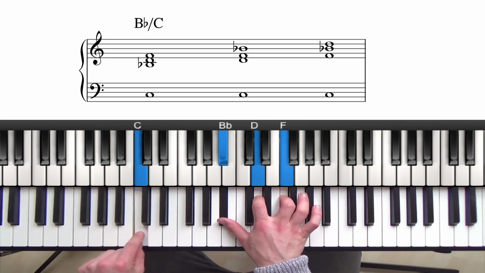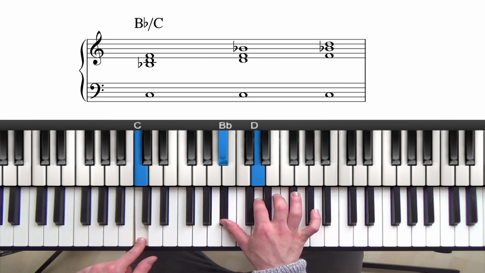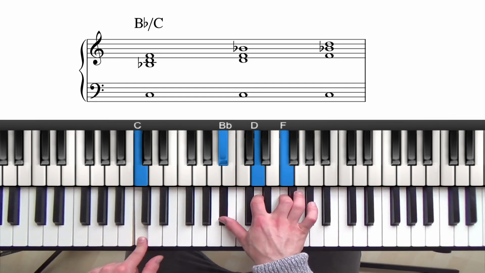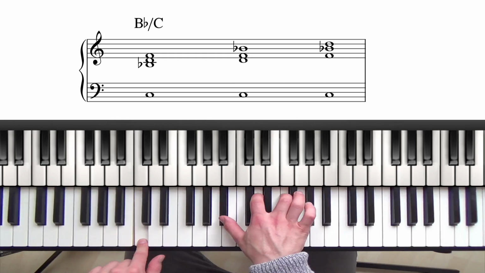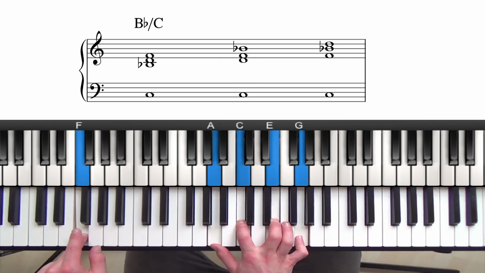So it is a functioning dominant chord because we have the root C and we have the dominant 7th, but there's no third in there. So there's no normal third. It's been replaced by the 4th, but that would function as a dominant chord, which would resolve to a major chord a 5th below, or a minor chord.